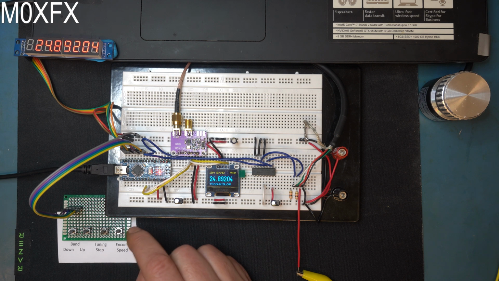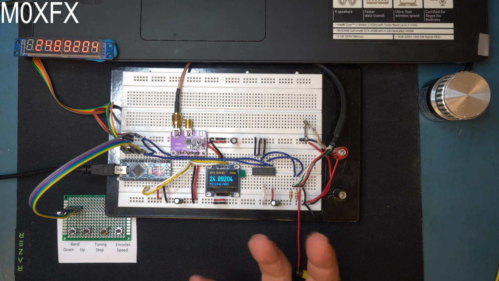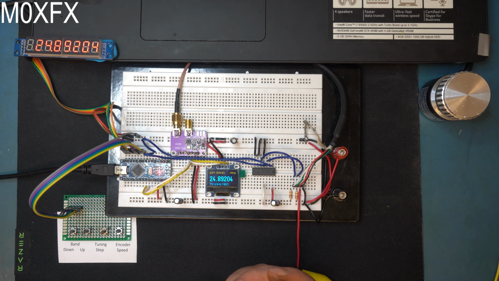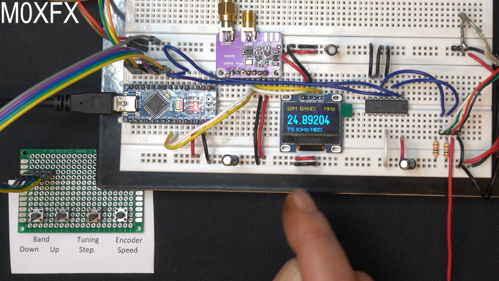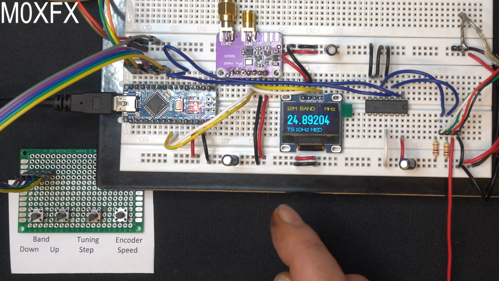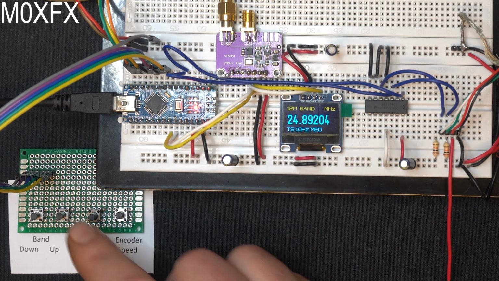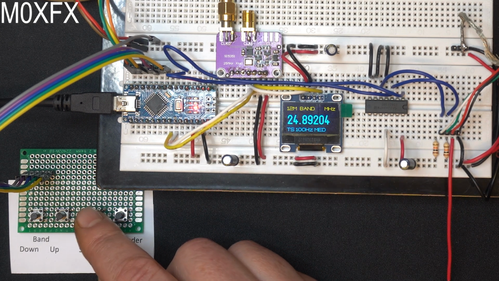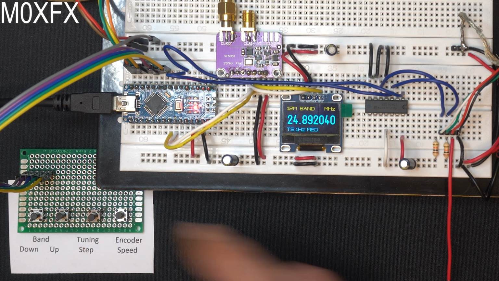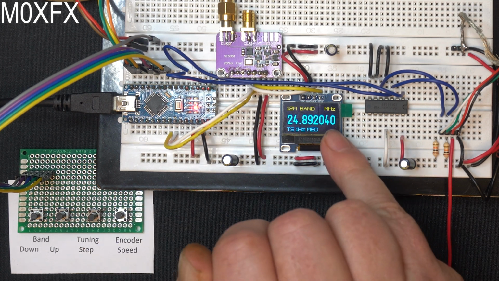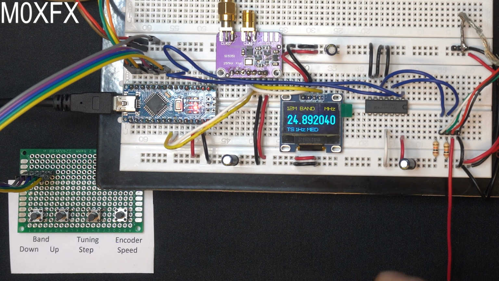And I normally have it set on medium. It depends where you are in the band. If you're looking at wideband signals, like on the AM broadcast band, the high is perfect. But if you're doing some fine tuning, you may want to have it on slow. But if we adjust the tuning step, we can get to 1 hertz, and what the 1 hertz does is it actually adds another 0 on there.